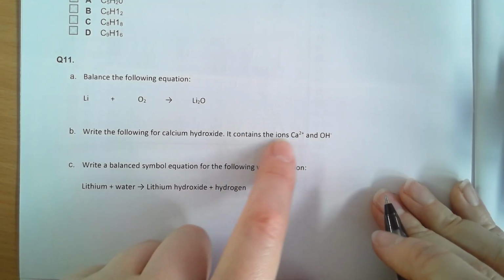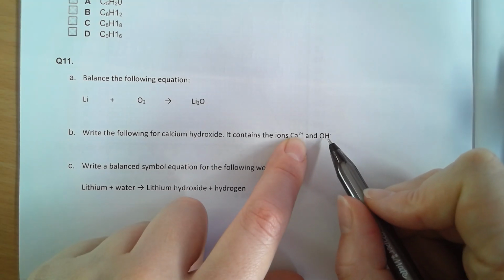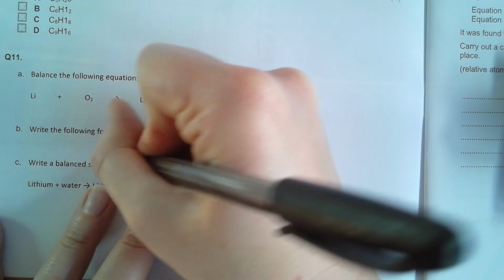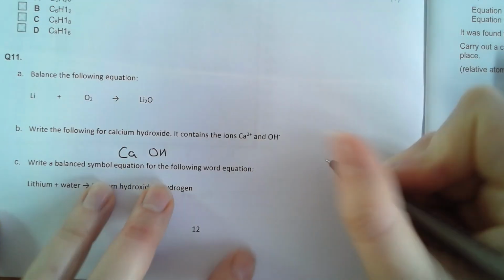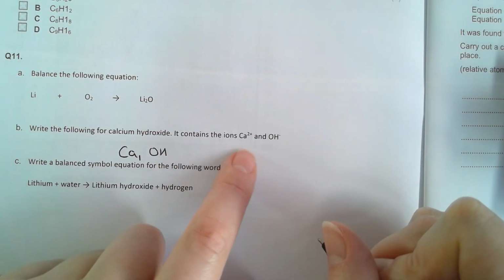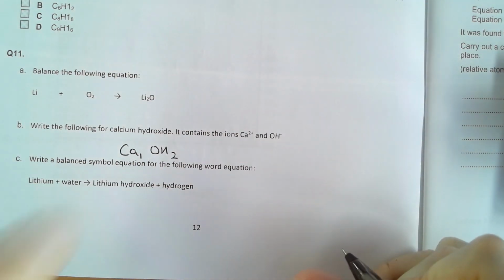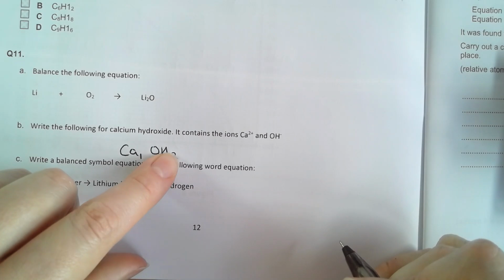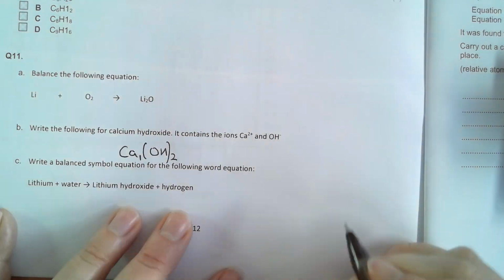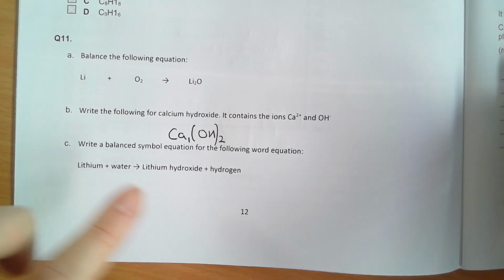This one here though, B, calcium hydroxide, okay? This is where you just drop and swap, okay? You've got a 2 plus, you've got a 1 minus. So if I write those 2 down again, the 1 that is next to the OH should be coming down here, and the 2 that is next to the calcium comes down here. However, okay, I don't just want 2 hydrogens, I want 2 OHs, and that means I'm going to need to use a bracket. So I've got 1 calcium, I've got 2 OHs, that is calcium hydroxide.